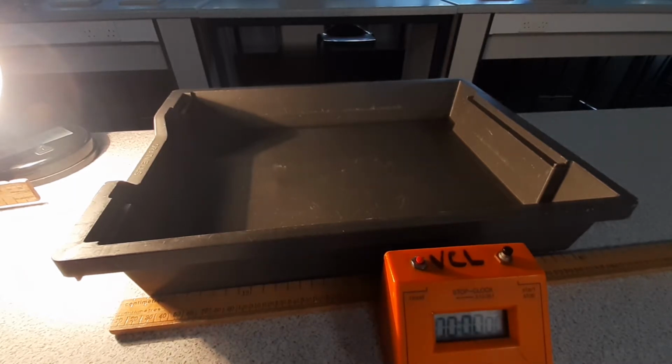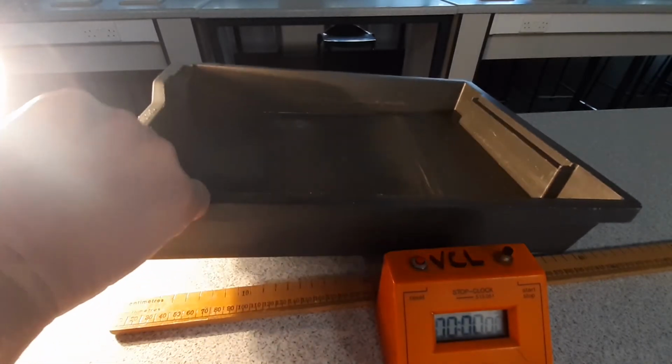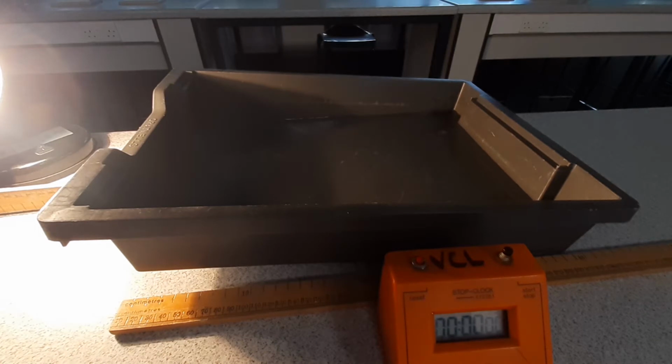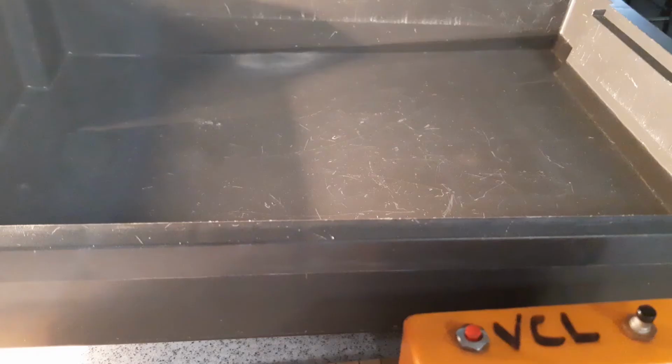We need to record the time to travel the total length of the tray, so we need to have a good look at that. And I'm just again going to zoom in so you can have a good tight look at that. So zoomed back in again. And it's nice that my camera's got 2 lenses.